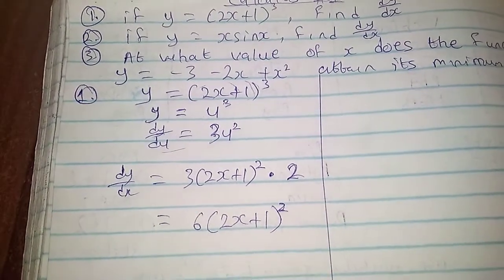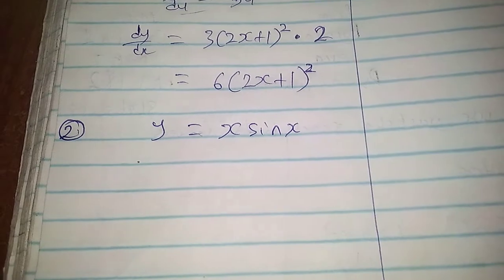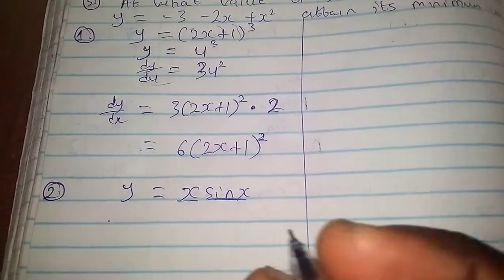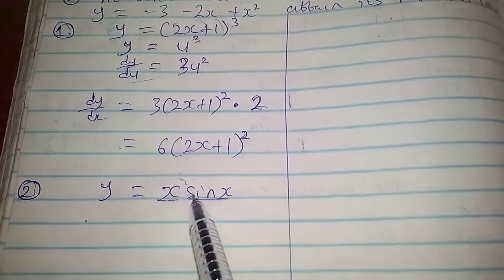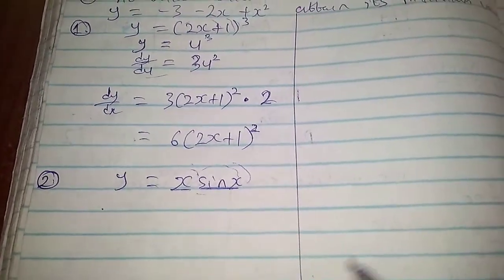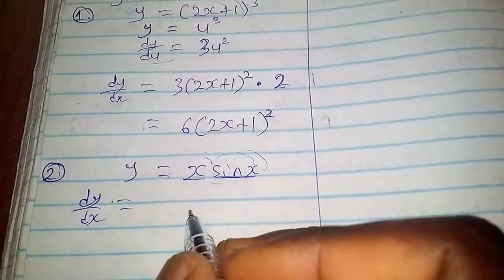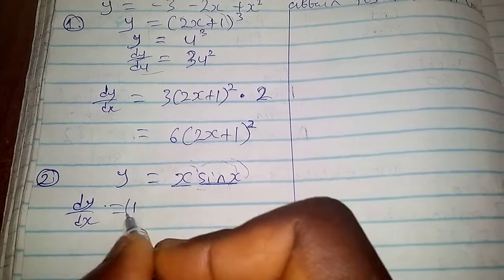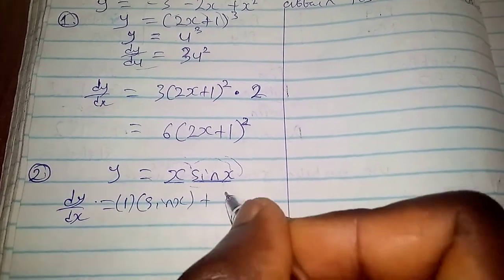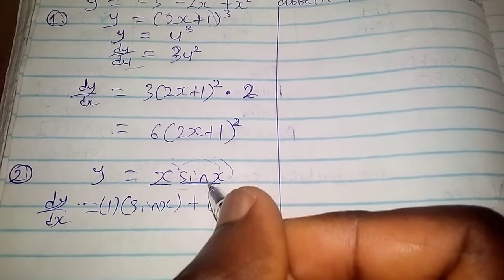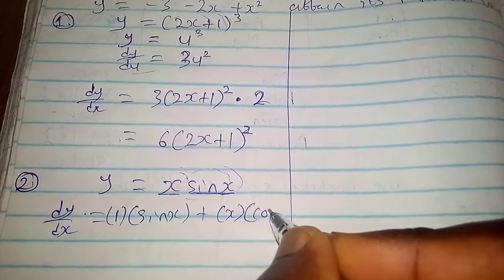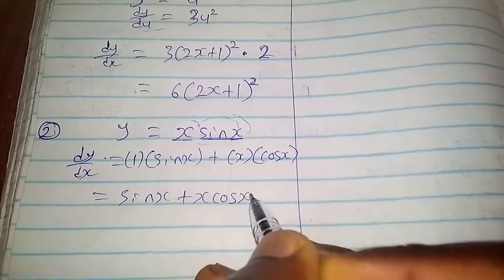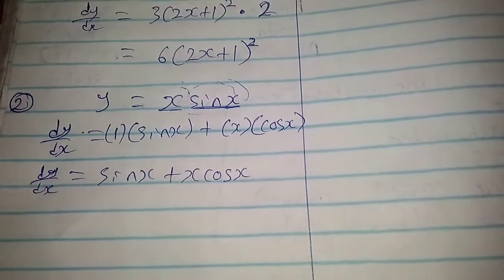So let's jump right into the second question. If you look at this question, this is a product, the product of x and sin x. These are the two variables here. So we just use the product rule: differentiate the first one, multiply it by the second one, plus differentiate the second, multiply by the first. So easy as ABC. What is the derivative of x? That's 1. So 1 times sin x plus x times the differentiation of sin x, that's cos x. So dy/dx is sin x + x cos x.